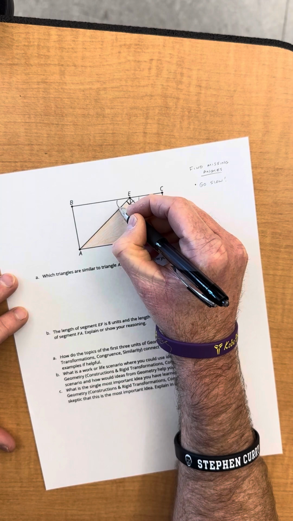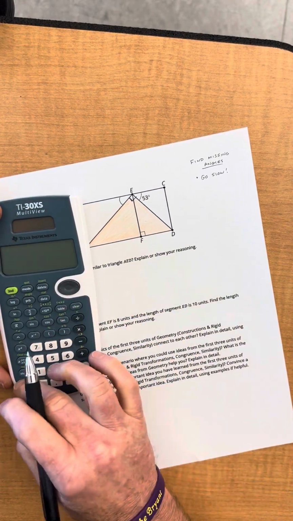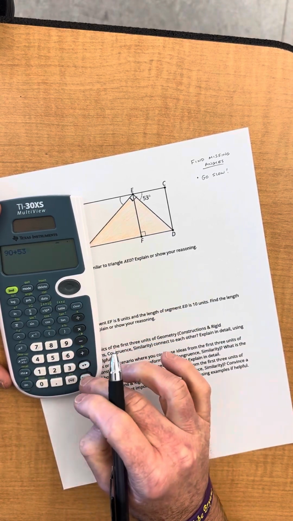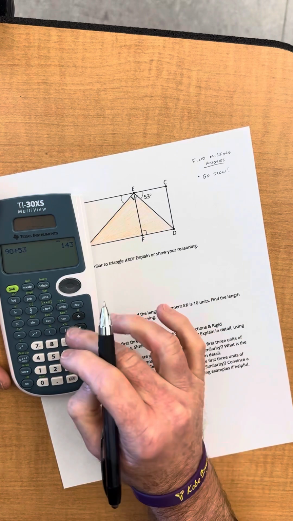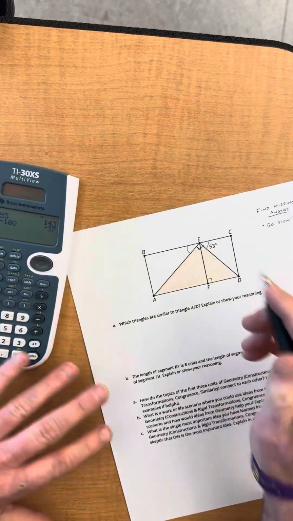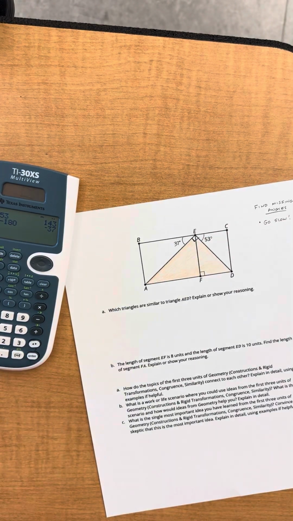So this angle is going to be, you got 90 plus 53, it's 143. And the whole thing is 180, so what's the difference? Well, that makes this one 37. There's 37.